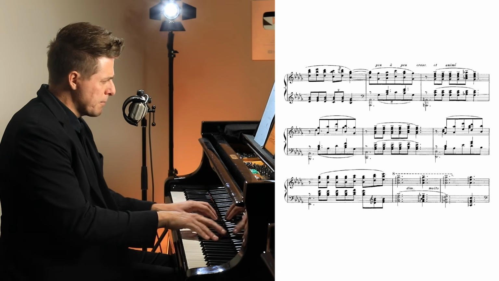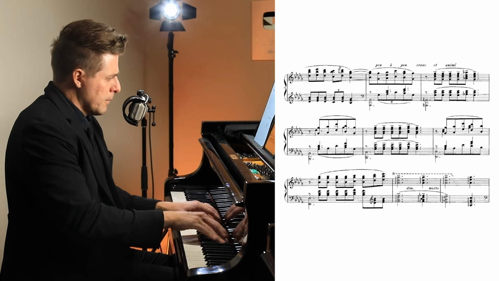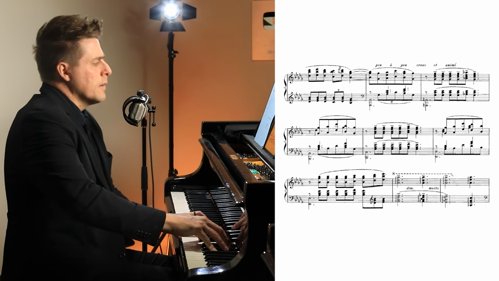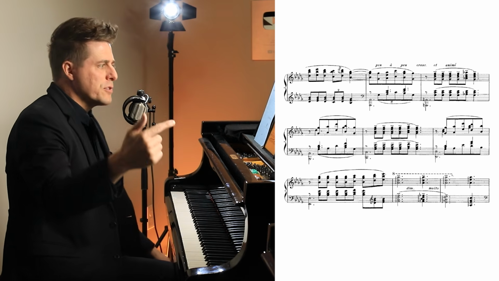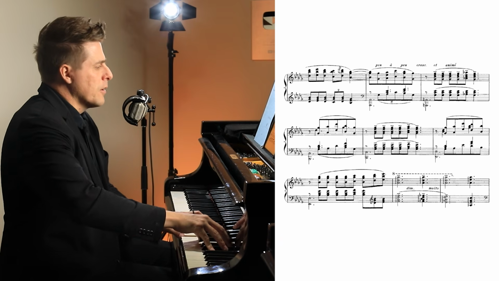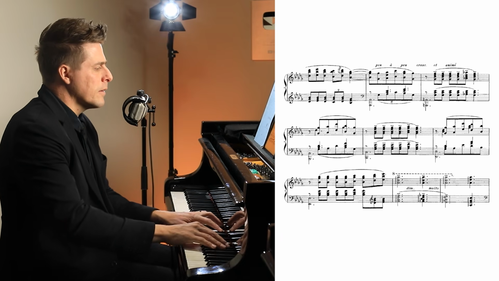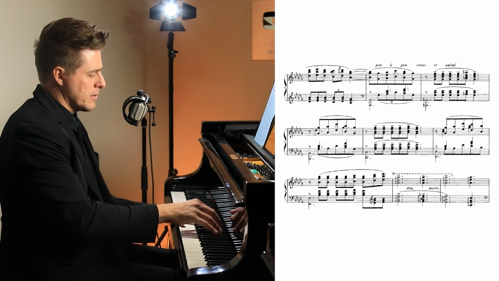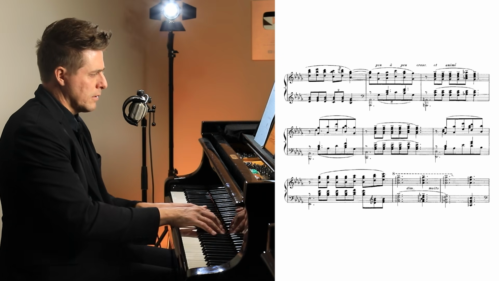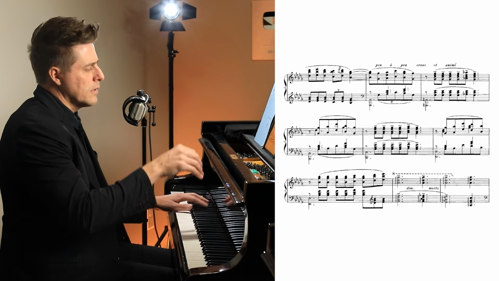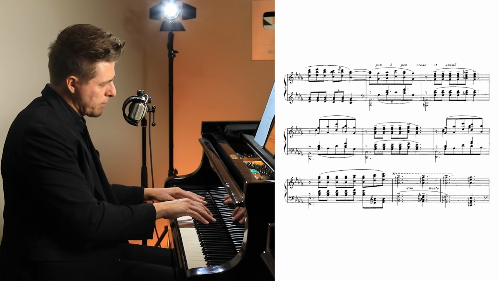So this last one is going to the climax, which is there, and then it dissipates. And then we go into the famous main theme.